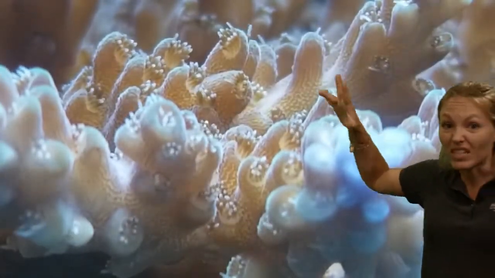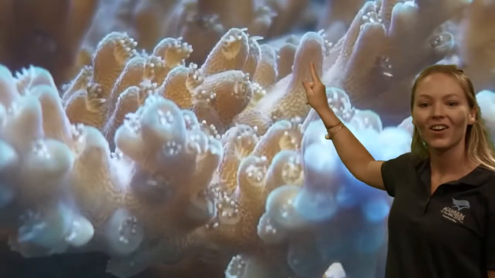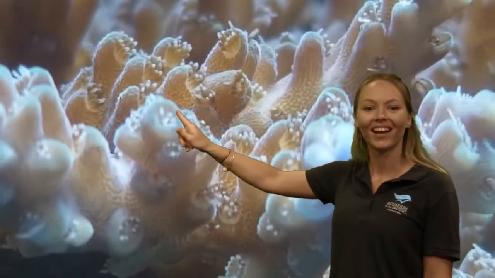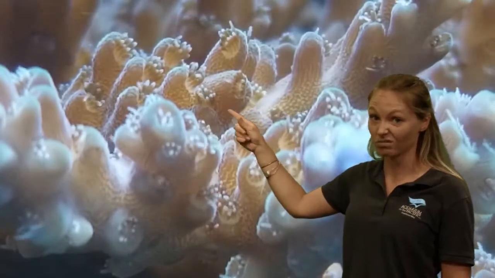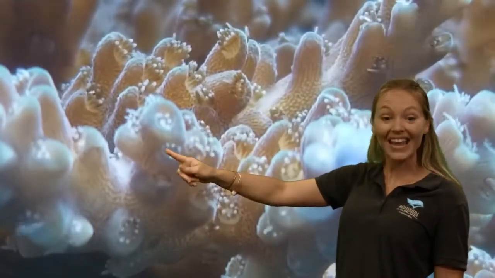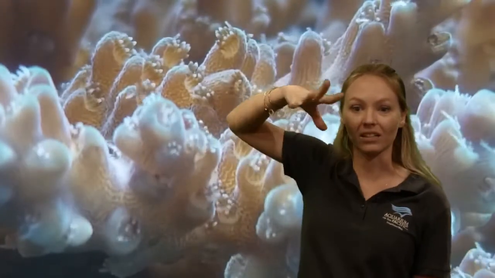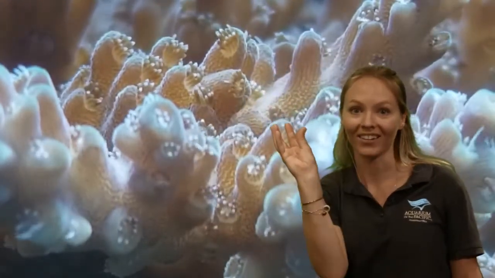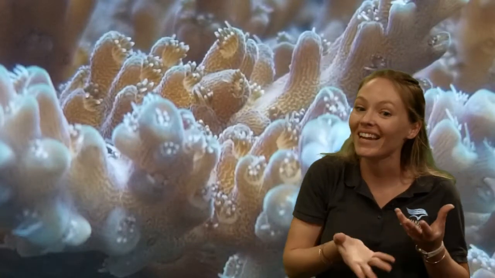But if we zoomed in really, really close, we would see this. What do you notice? Do they kind of look like little anemones? Yeah, they kind of look like little anemones. Or do they kind of look like little jellies that are upside down? So we see a few similarities.